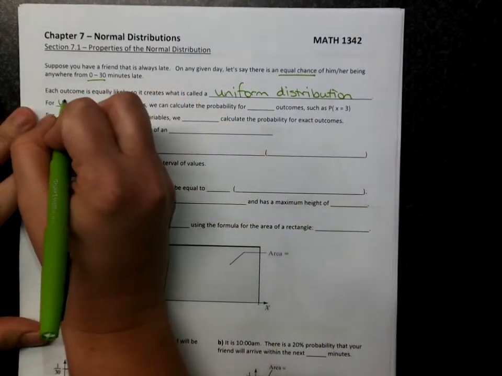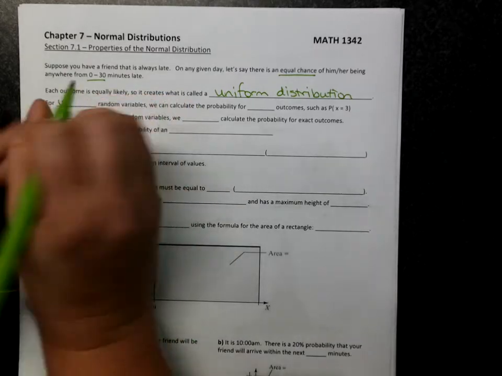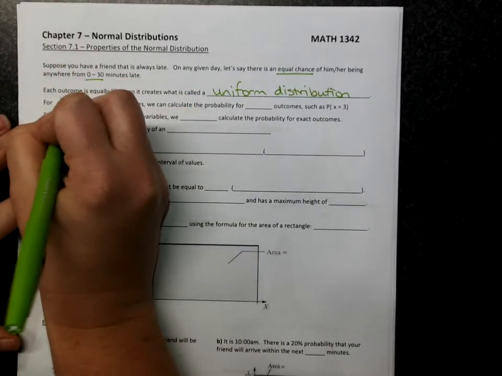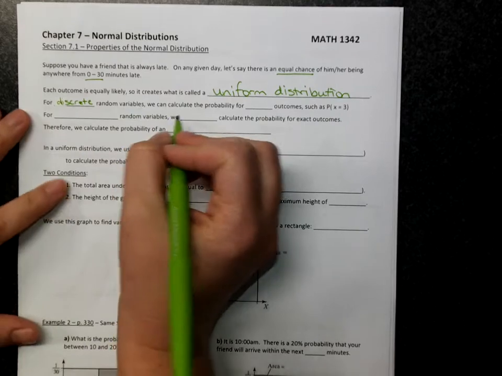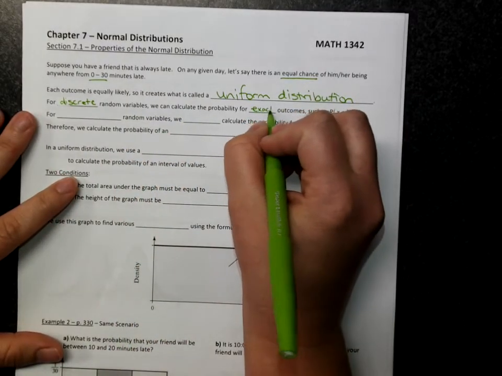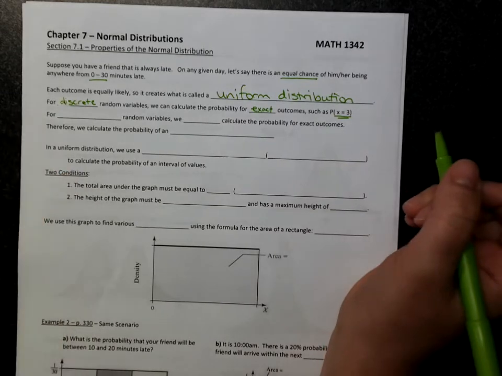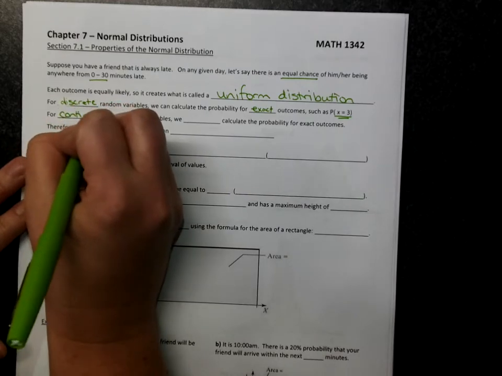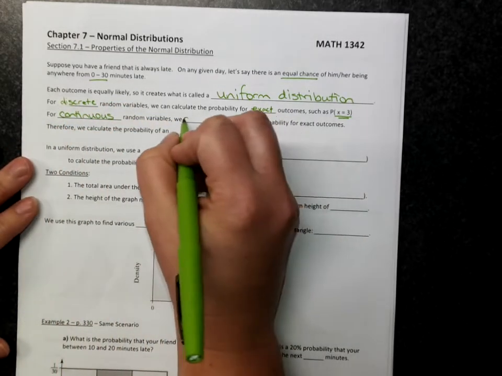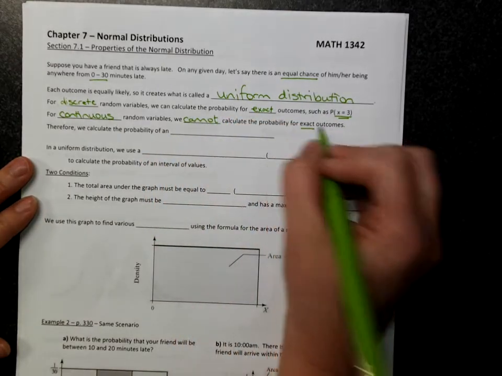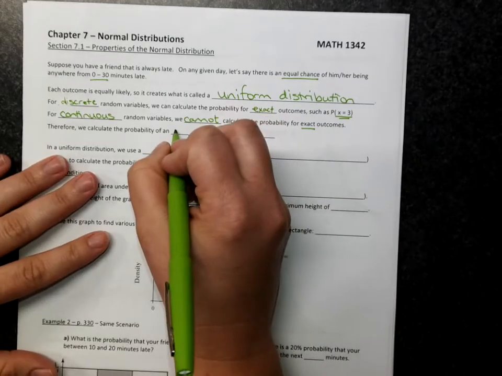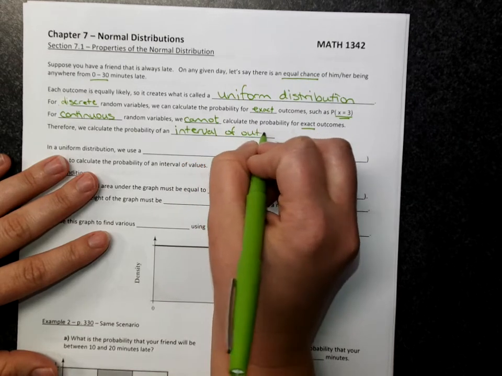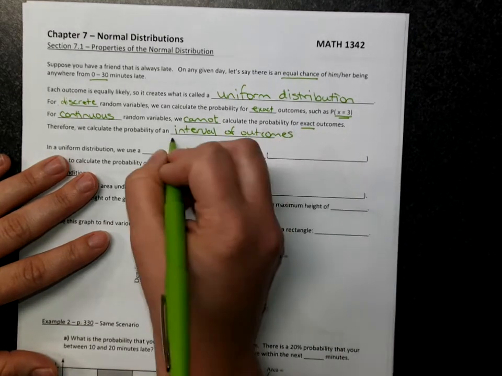For discrete, back in Chapter 6, random variables, we can calculate the probability for exact outcomes. So in Chapter 6, we were able to do probability of x exactly equaling 3. But for continuous random variables, we cannot calculate exact outcomes. Therefore, we calculate the probability of an interval of outcomes, or range of outcomes.